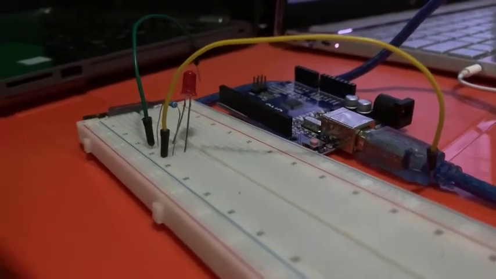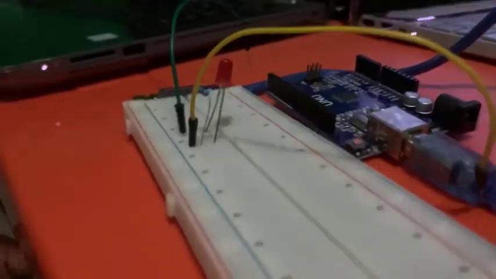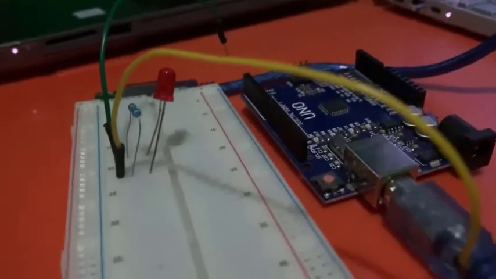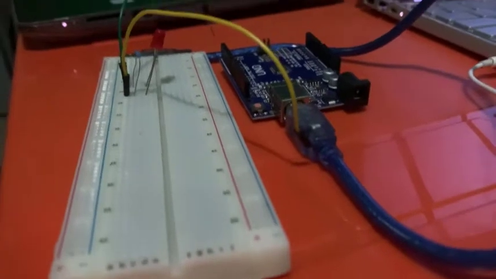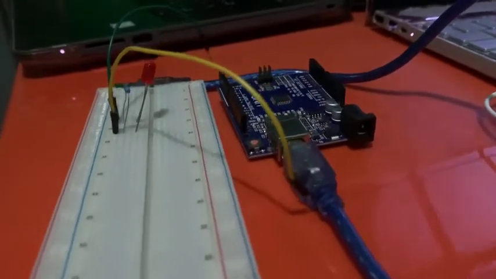Okay, so today I'm walking you through how to do the connection for a blinking LED using the Arduino. First of all, I'll show you the components I use for this practical.